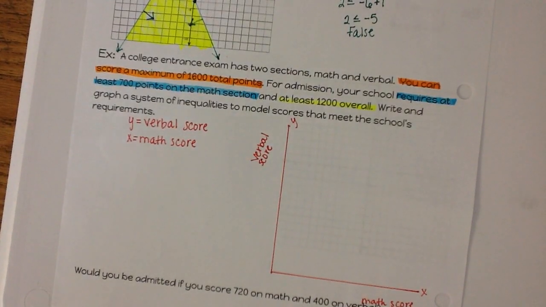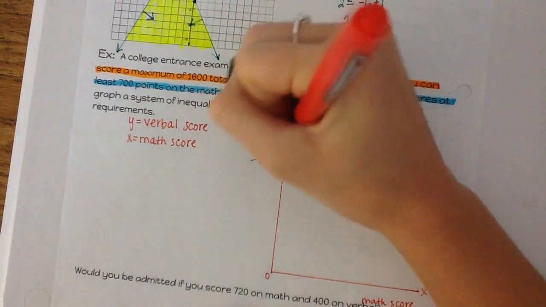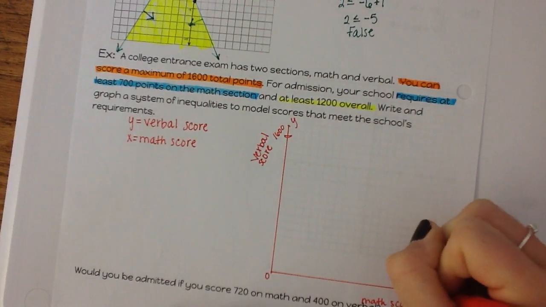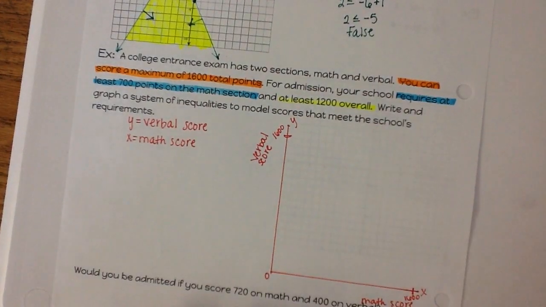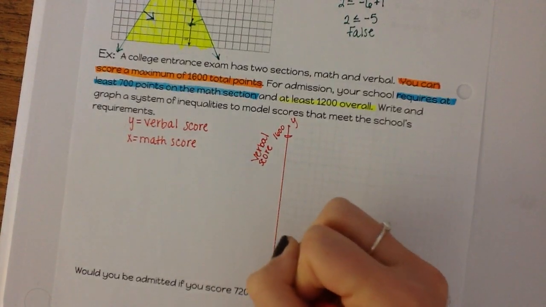Okay, so we know we're starting at 0. We know that the maximum total points is 1,600. So up here we're going to have 1,600, and our max over here is 1,600. And on the bottom, let's go ahead and go by 200.